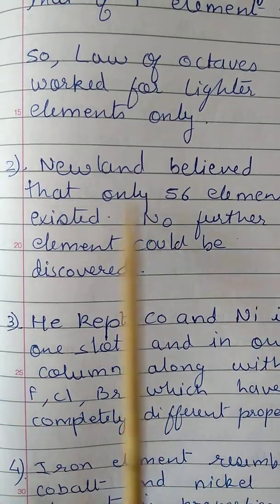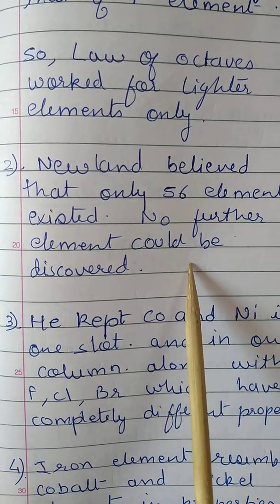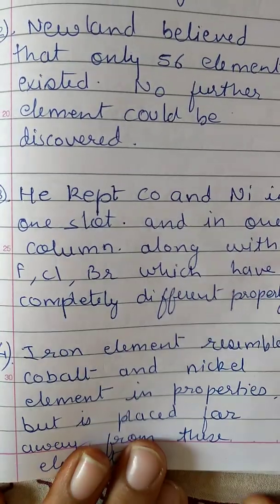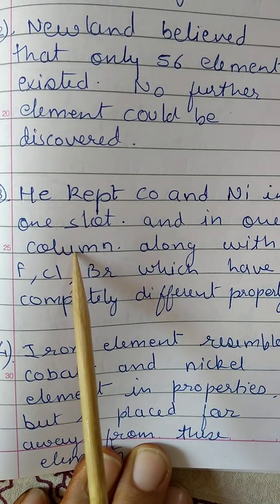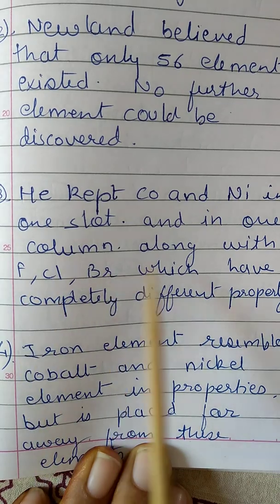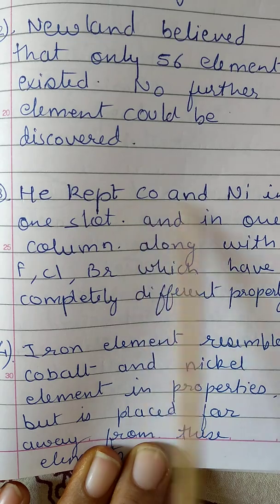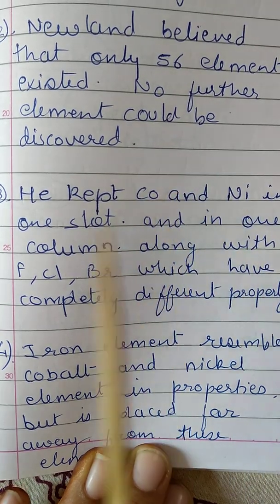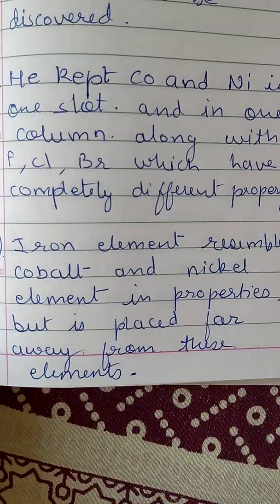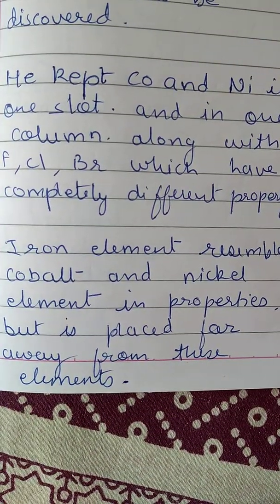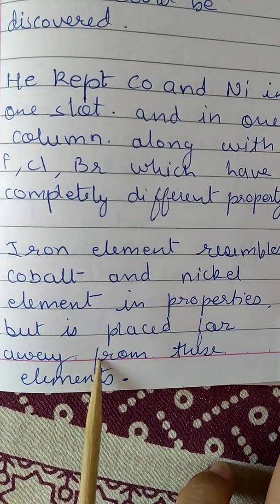Next, Newland believed that only 56 elements existed. No further element could ever be discovered. Then third, he kept cobalt and nickel in one slot, in one column, along with fluorine, chlorine, and bromine, which have completely different properties. So cobalt and nickel have completely different properties, but he grouped them along with the fluorine, chlorine, bromine group, which was a drawback of his classification. Then the element iron resembles cobalt and nickel in properties but is placed far away from these elements.